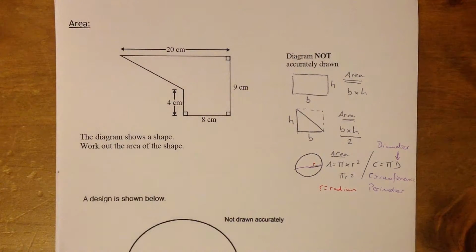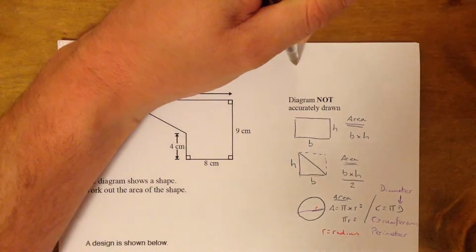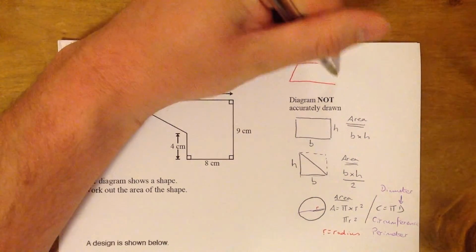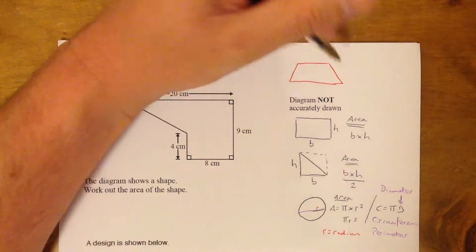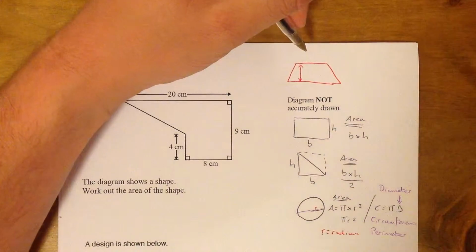There is one other that you do need to know for finding area, and that's the area of a trapezium, and I'm going to write that one down above this label here. It says diagram not drawn accurately. Trapeziums often look like this, but they can come in a variety of forms as long as one pair of sides is parallel.